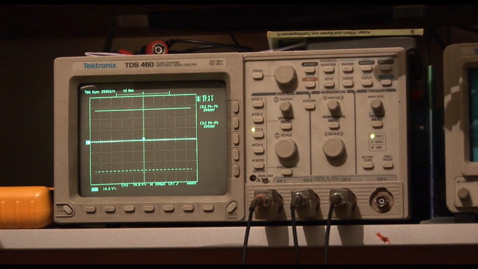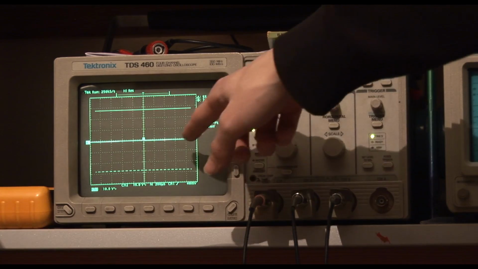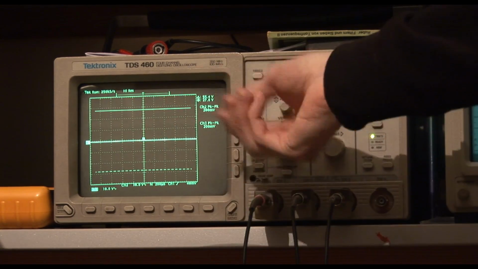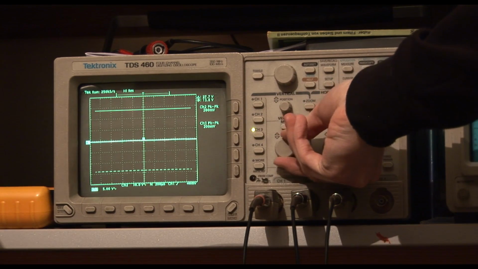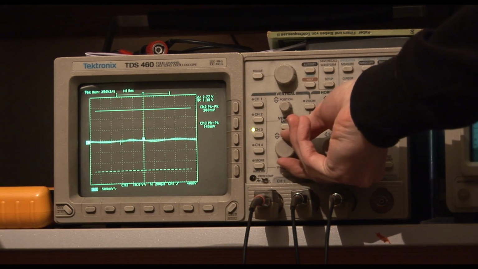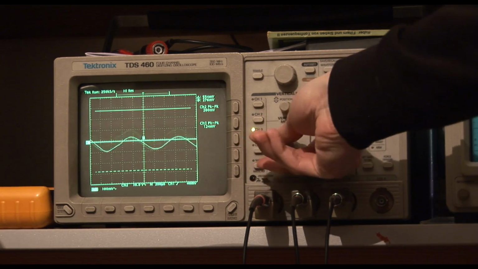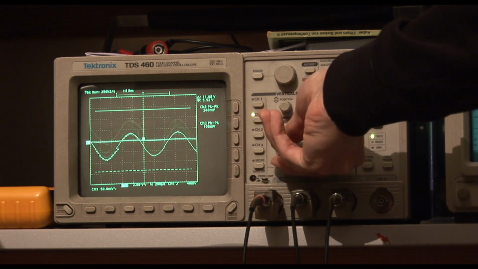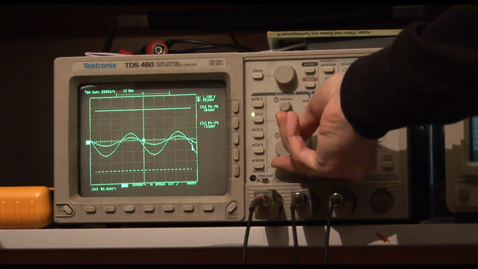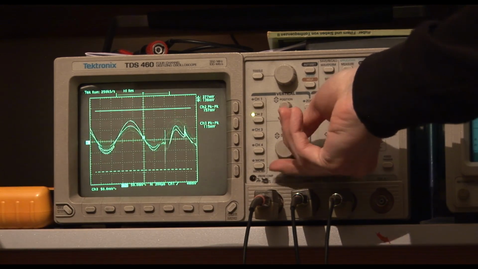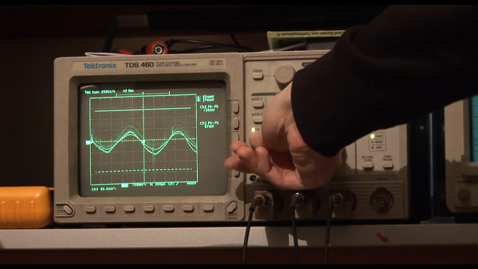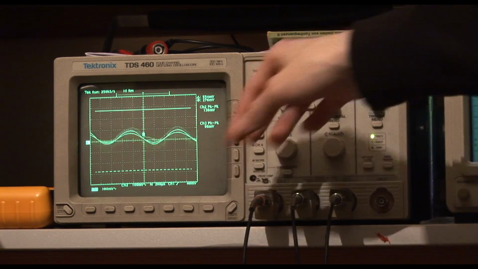If you remember the last video, it was so high that it was visible at this volts per division, but now it's much lower than that. So we have to increase to see it, and down here it's of course a bit unstable because it's so low, so it's picking up some noise.